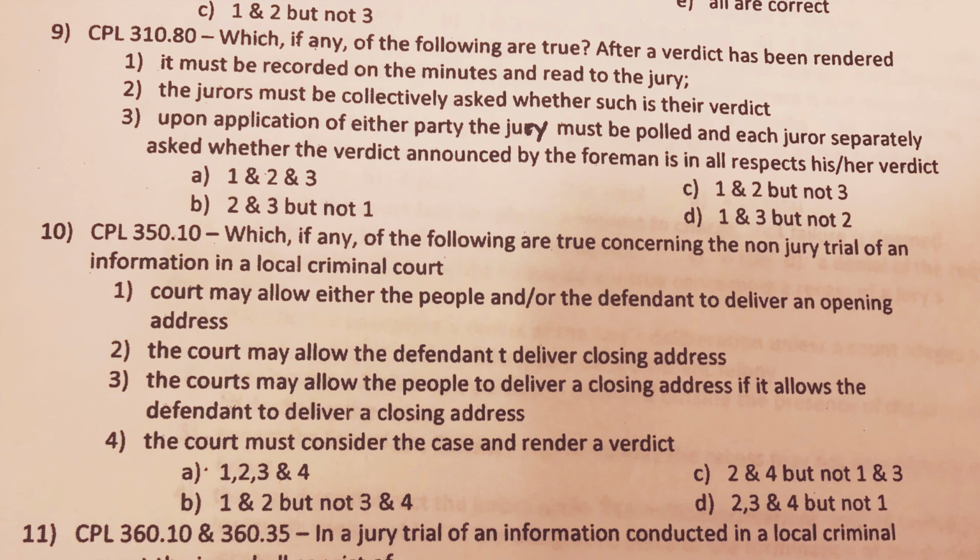So compare this to question number 8. The court may allow... okay, I'm just going to tell you the correct answer. The court must allow one side if it allowed the other side. So if it allows the defendant to deliver a closing or an opening, it must allow the people. But it can tell the people and defendant, no openings, call your witness in a local criminal court. Whereas in an indictment trial, they have to allow the sides to open.